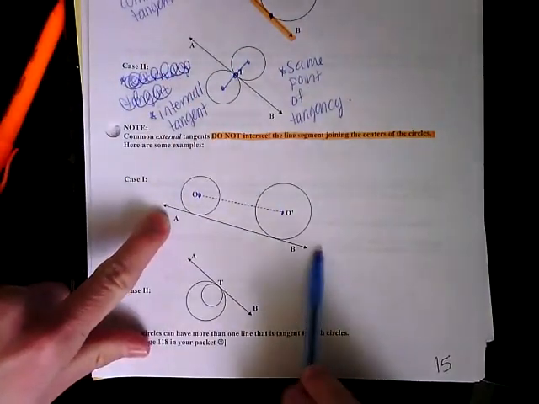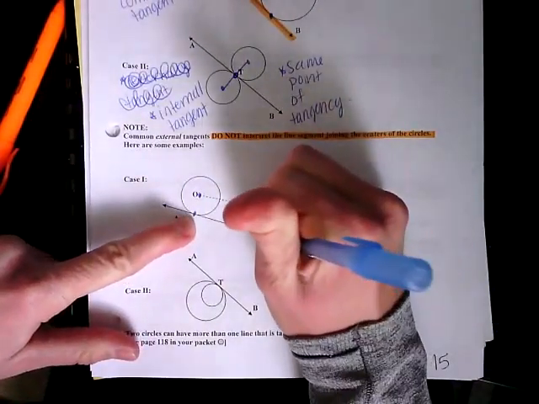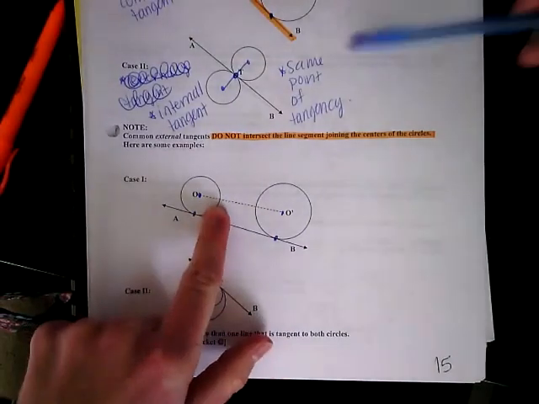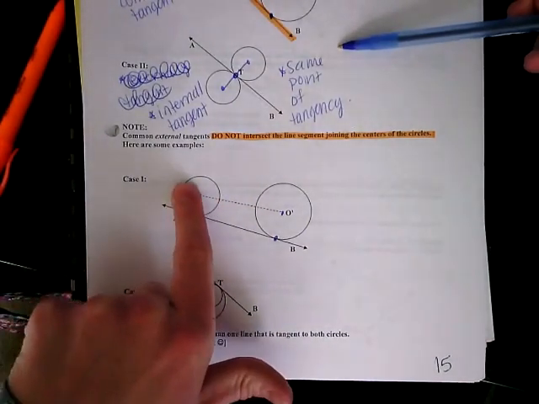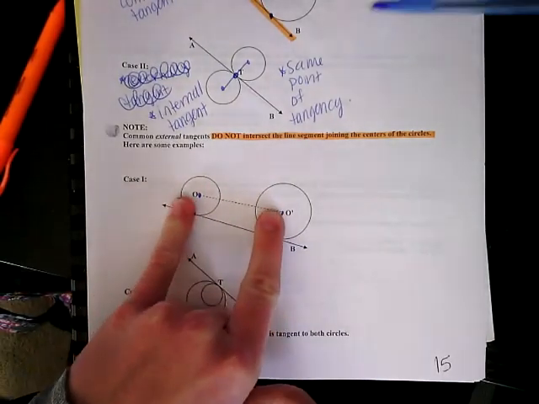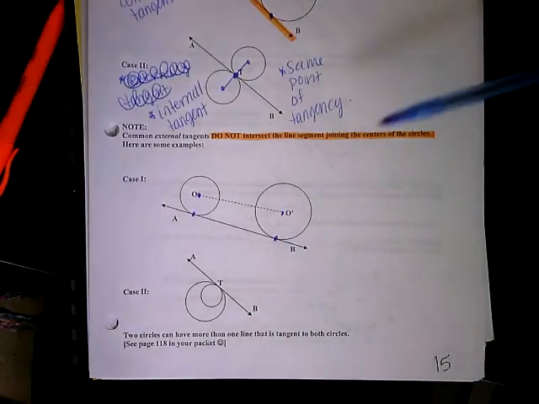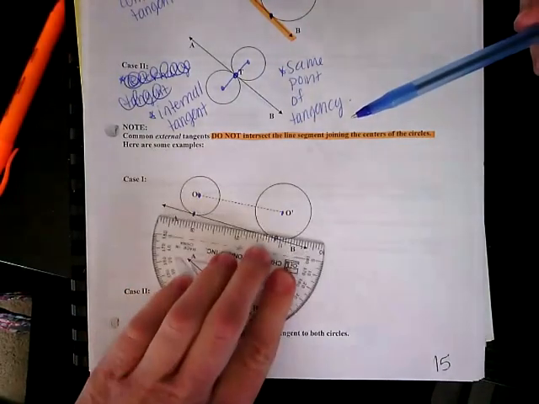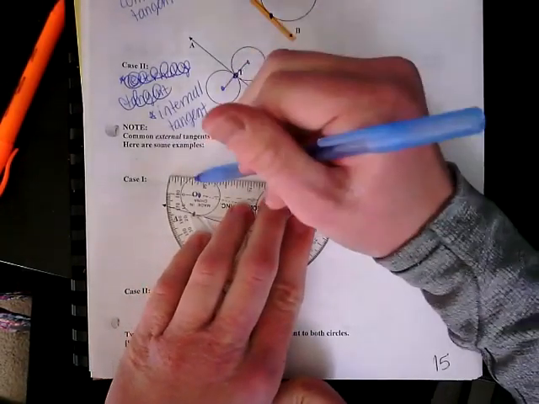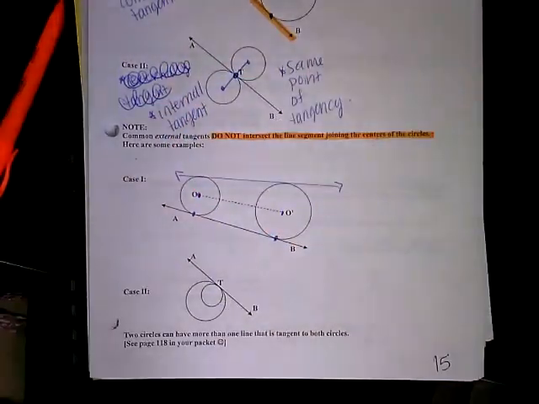This tangent line touches this circle and touches this circle. But unlike the internal tangents, the external tangent does not cross the imaginary line connecting the two centers. There can actually be another tangent line here. It can be one here, but there can also be one here, so I'm going to draw in another tangent line here.